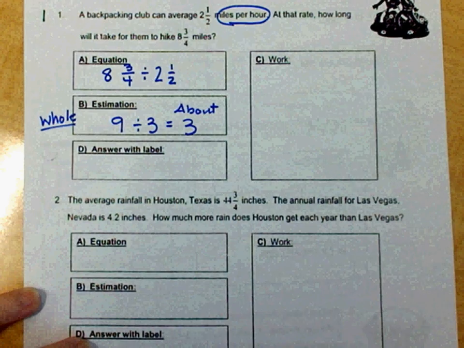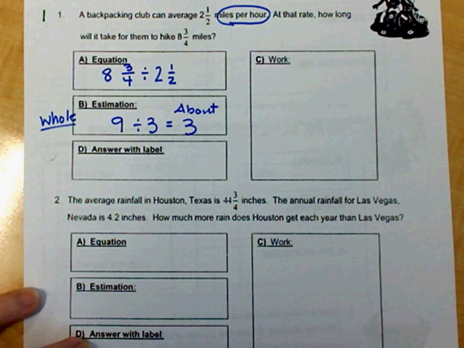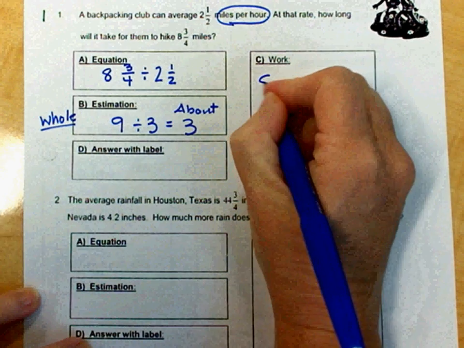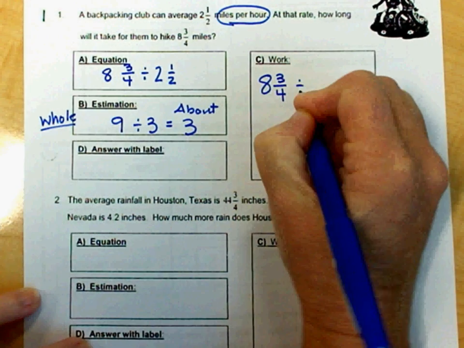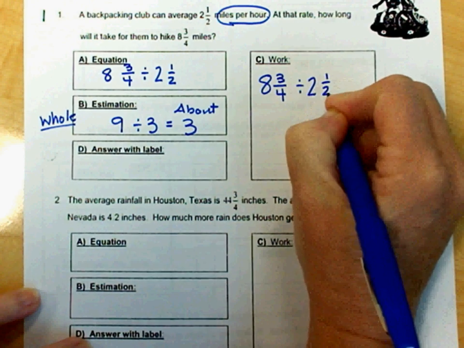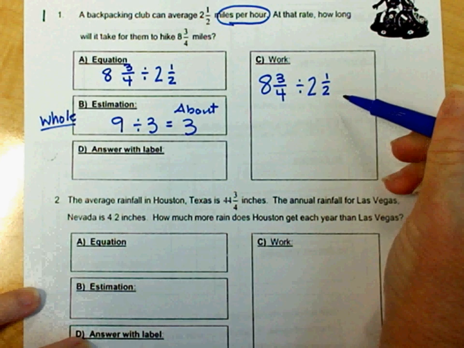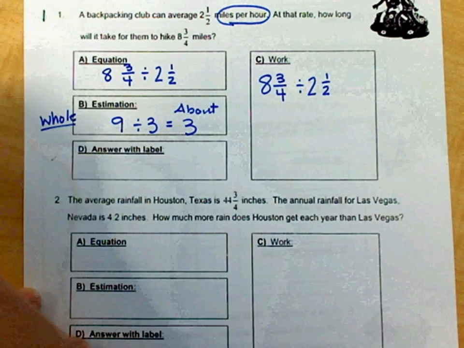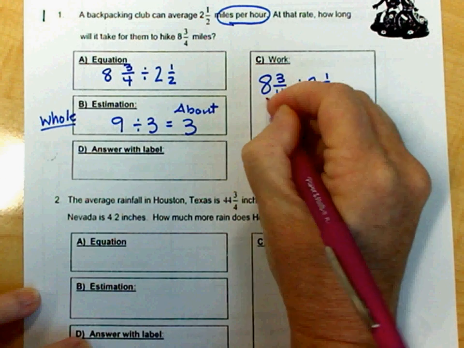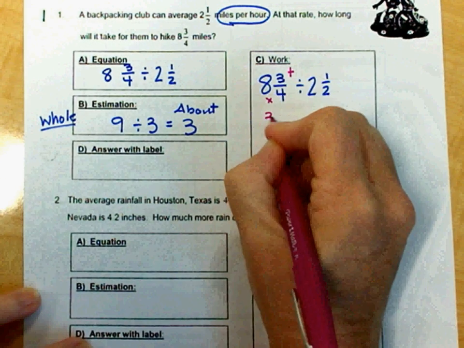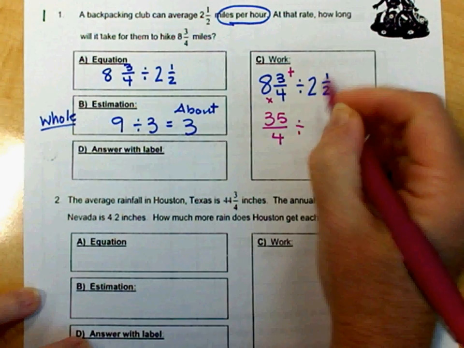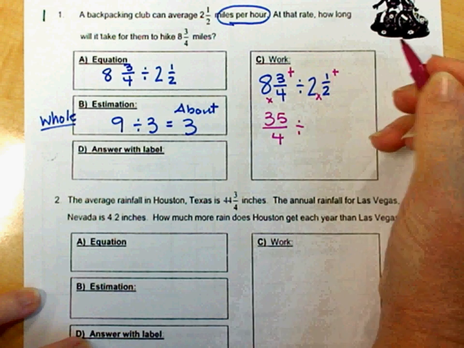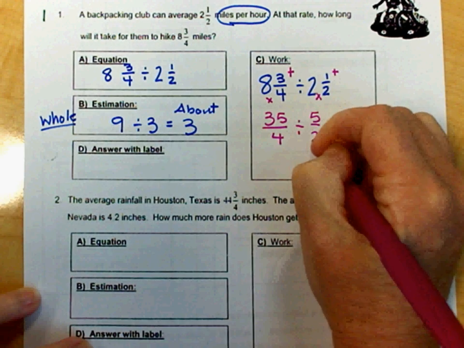So now let's do the math. And let's see if we come up with an answer that might be close to 3. So I'm going to write my work over here, 8 3/4, and we're dividing it by 2 1/2. I'm going to change my mixed numbers to improper, so I'm going to multiply down, add up, and I'm going to get 35/4. I am still dividing, but I'm going to multiply down, add up, and I'm going to get 5/2.